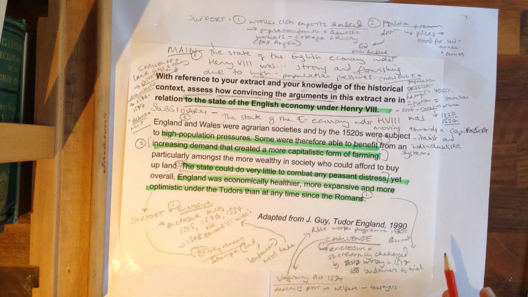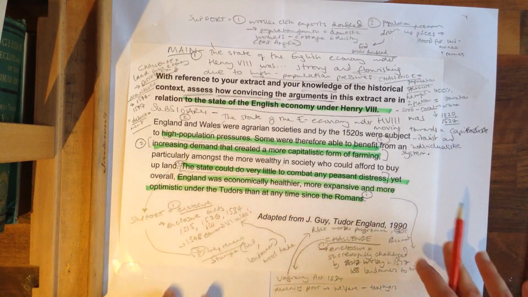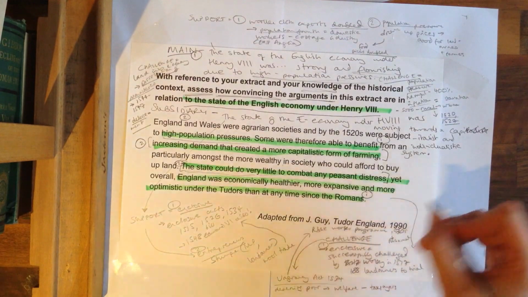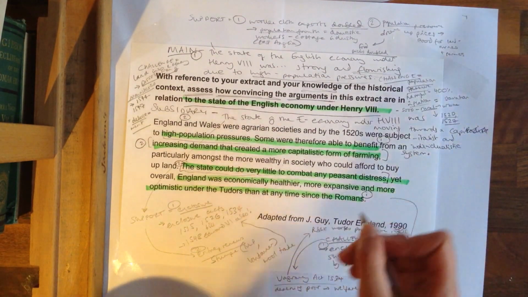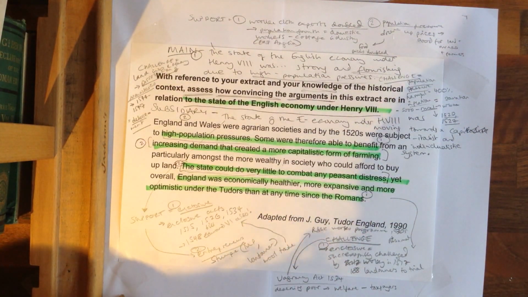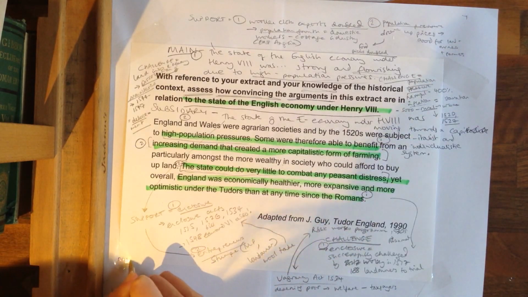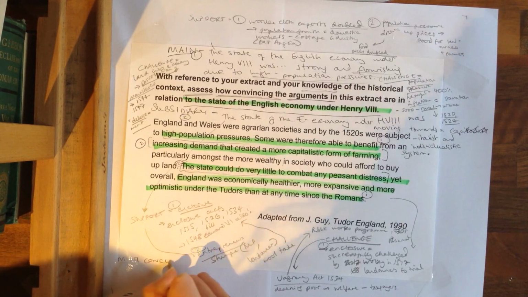So we've got all of our evidence, and then we just need to plan our mini conclusion, because it's really important not to forget that. It can really make the difference in your grade between one level and the next. So level 4 to level 5, level 3 to level 4 sometimes as well, if you get this mini conclusion right. So you just need to work out generally, okay, how do we feel about John Guy's interpretation? So I'm just going to do this down here.